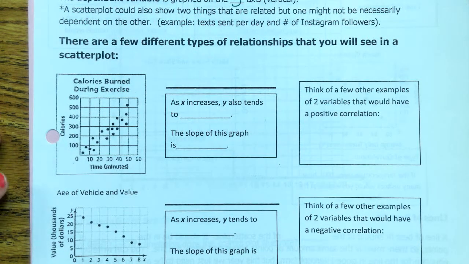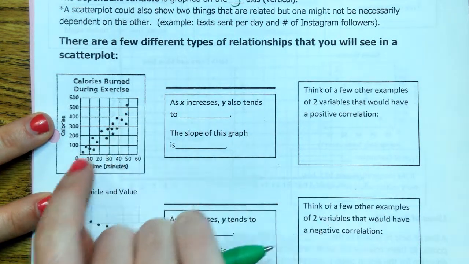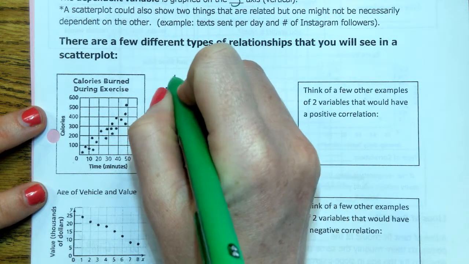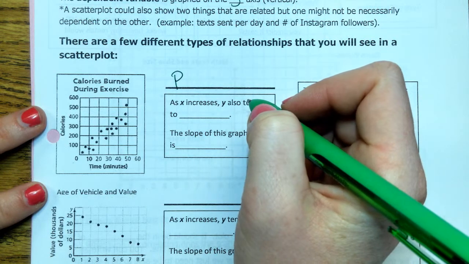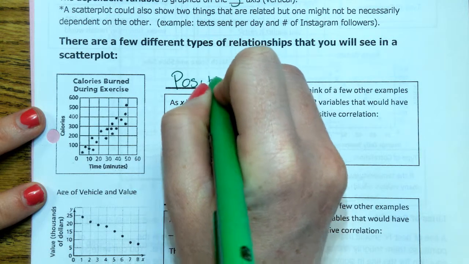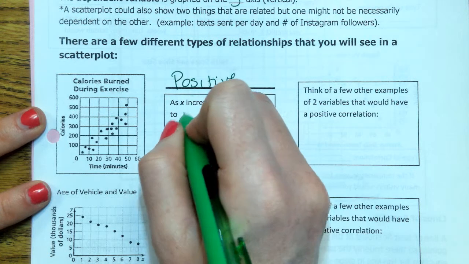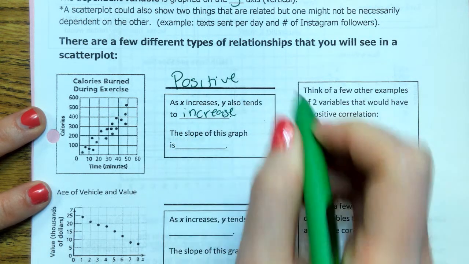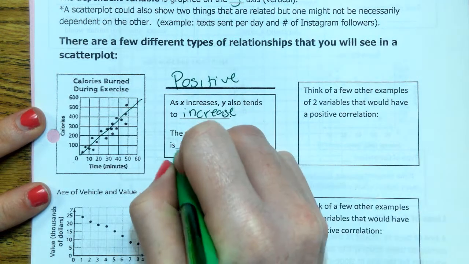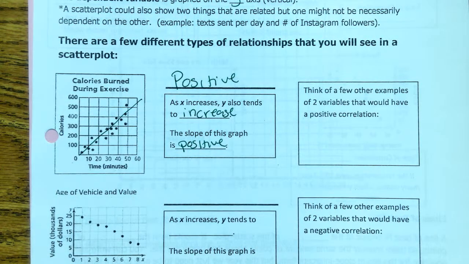Alright, we have two different types of relationships. If something is going up from left to right, what do you think we call that? It starts with a P. Positive. Thank you, Kyra. As X increases, so as your time increases, Y also tends to increase. The slope of this graph, if we were to draw a line of best fit, would be positive. So a positive correlation means the trend is going upwards.